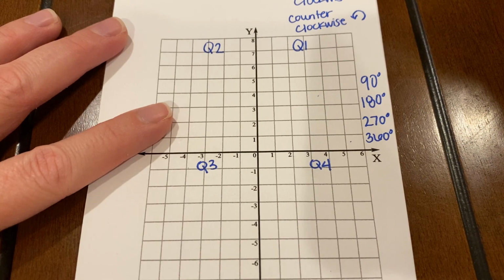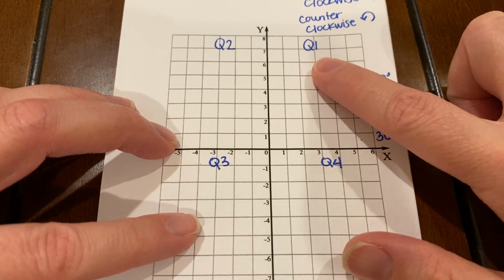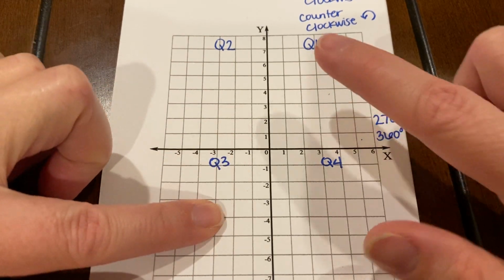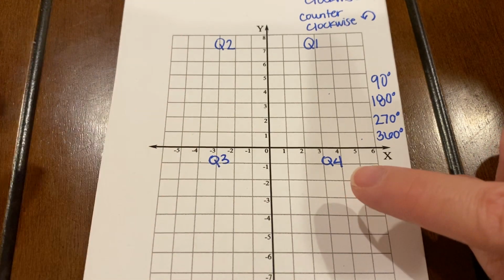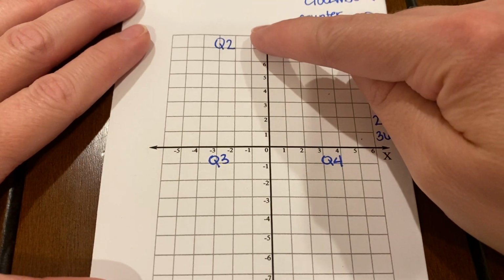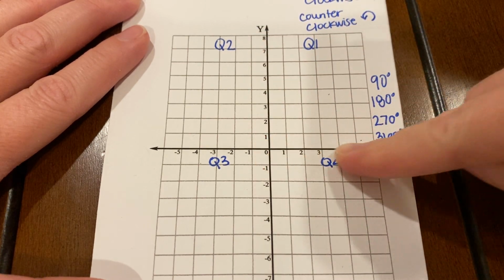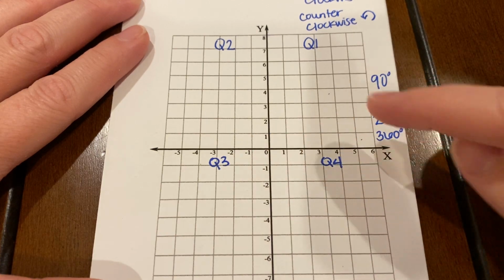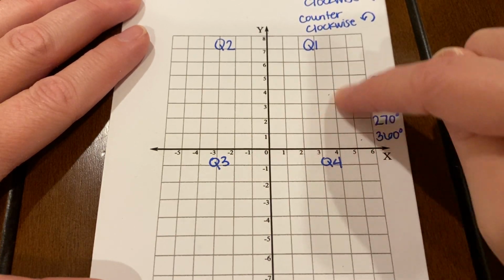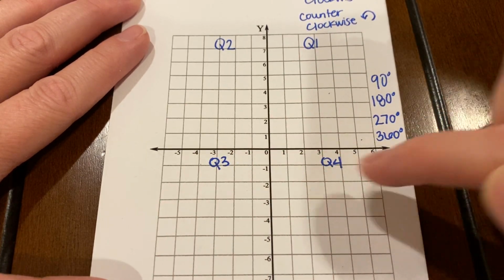Okay, so let's look at a coordinate plane. We know that a coordinate plane is made up of 4 quadrants: quadrant 1, quadrant 2, quadrant 3, and quadrant 4. Quad means 4. So each quadrant is made up of a right angle, which is 90 degrees. So 90 degrees, another 90, another 90, and another 90.